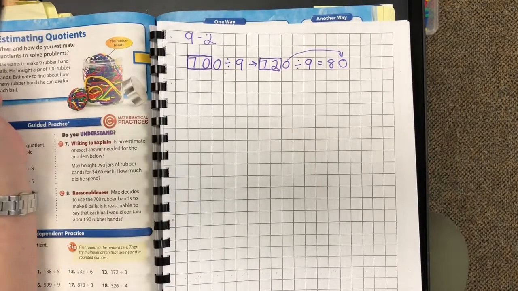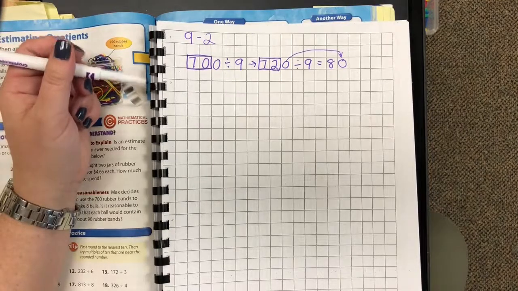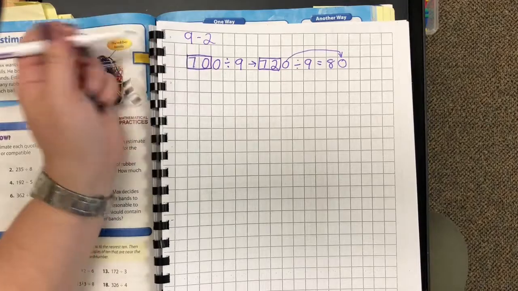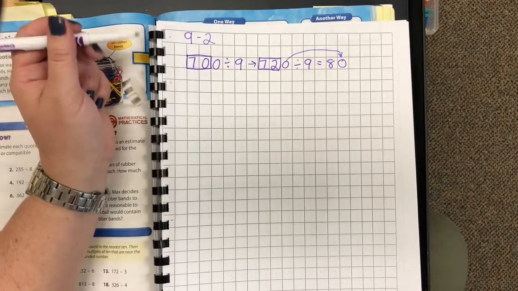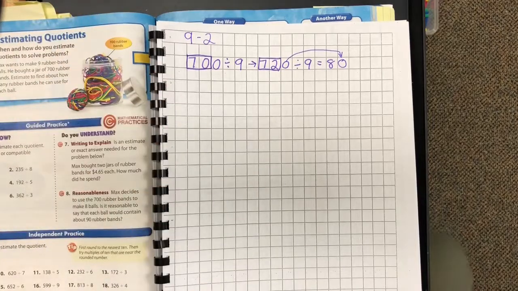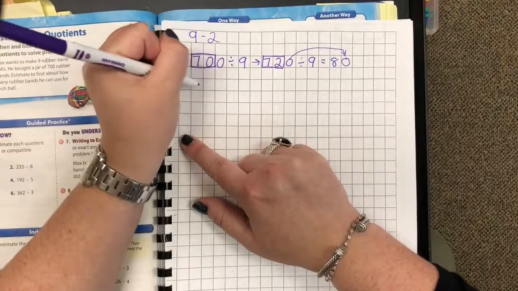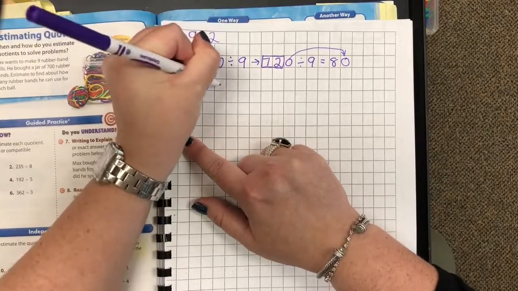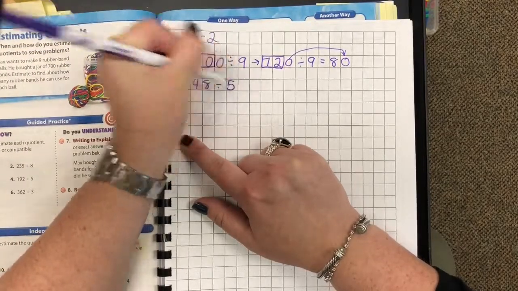Will he have 80 when he gets to the 9th ball? No. But it doesn't say exactly, it says about. So what this whole lesson is about is manipulating these numbers, changing them to the correct multiples. So let's try another one. What if I have the number, here's an easy one, 48 divided by 5.